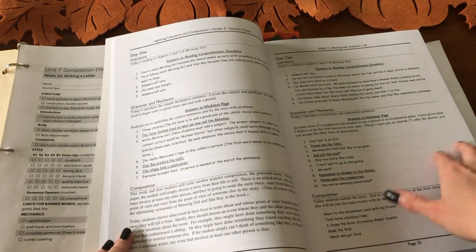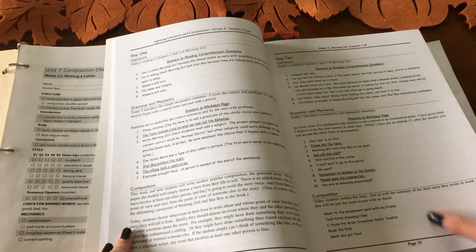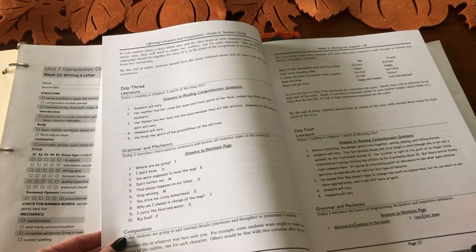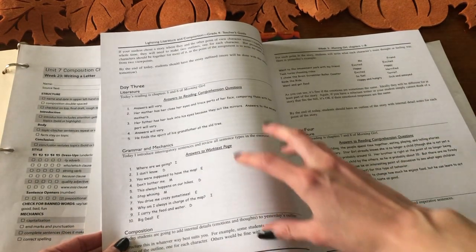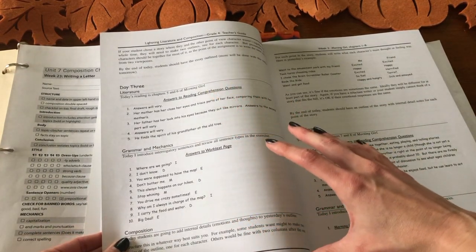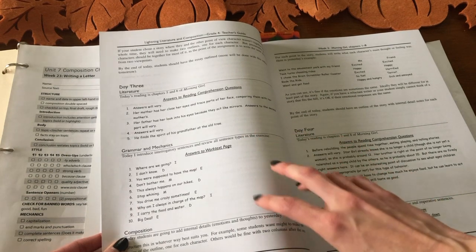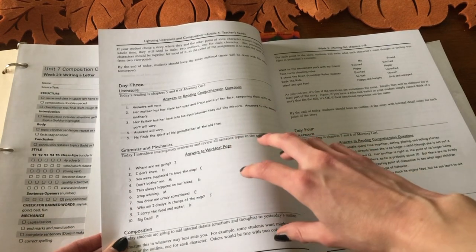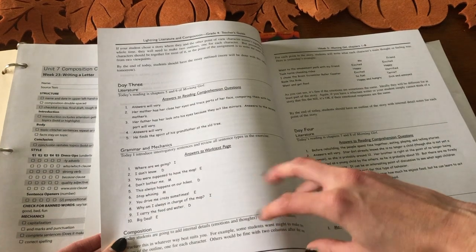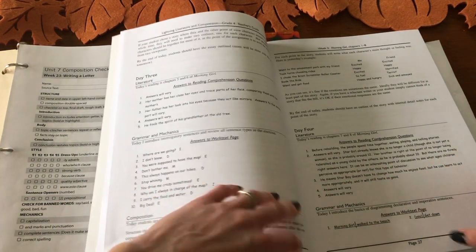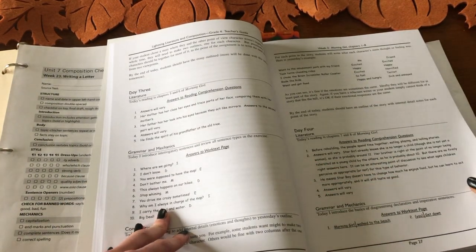And again, brainstorming, outline, internal details. The grammar was talking about different, I believe this was superlative and things like that for grammar. So making sure you apply that into your work.